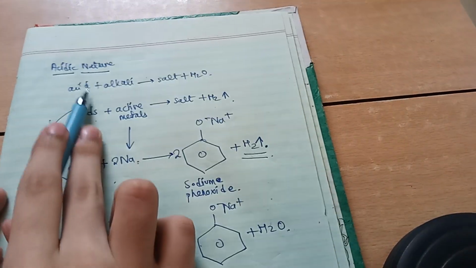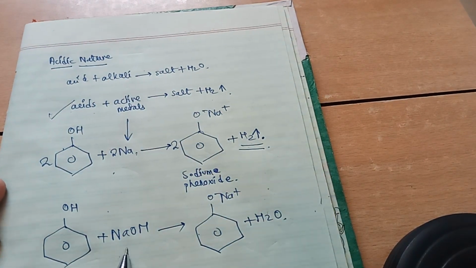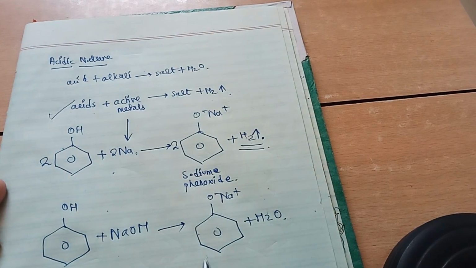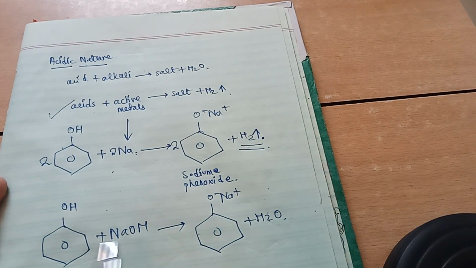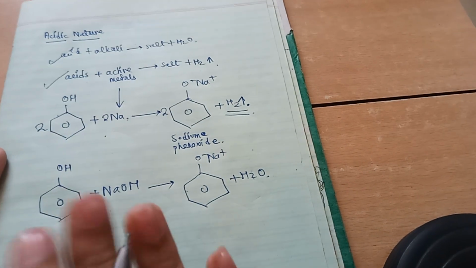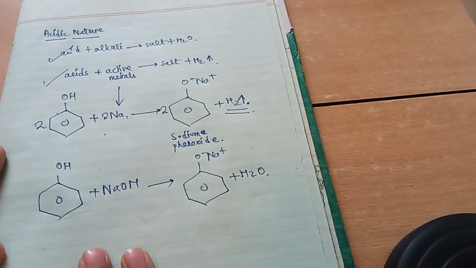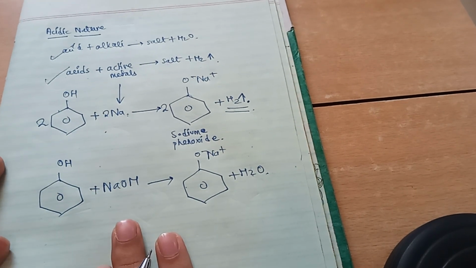This is just the same. The acid, which is phenol, reacts with an alkali, which is sodium hydroxide, to give a salt, which is sodium phenoxide, and water. So this also proves the acidic nature of phenol. So we can say that phenols are definitely acidic. If you are asked to prove that phenols are acidic, then you have to show these two reactions.